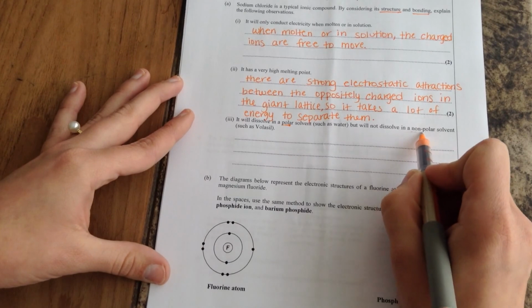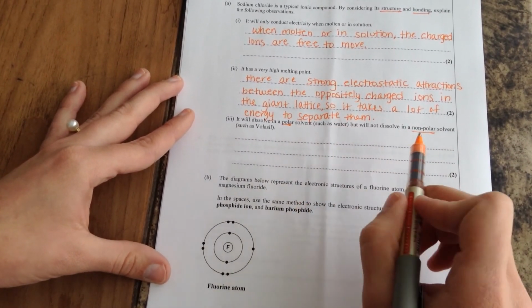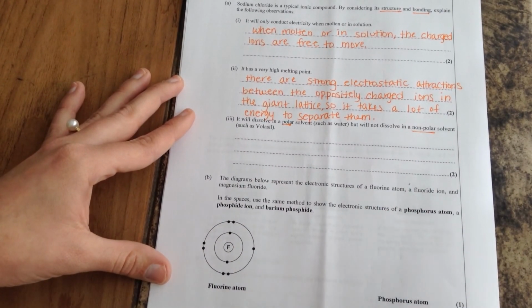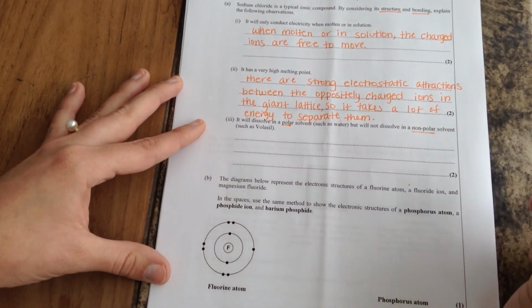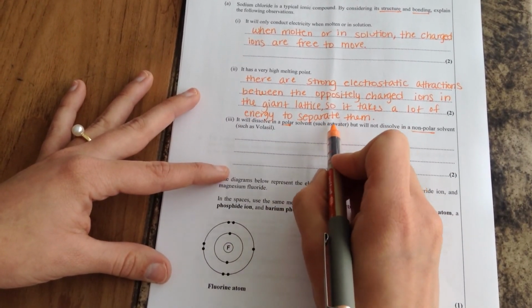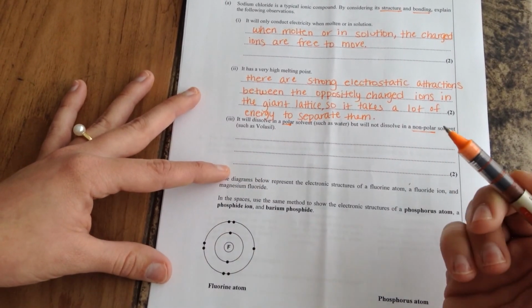A nonpolar solvent doesn't. So in something like water, we have a slight positive end and a slight negative end because the electrons aren't evenly shared. An ionic compound has charges. Those charges will be attracted to the partial charges in water, but they won't be attracted to the neutral volatile.